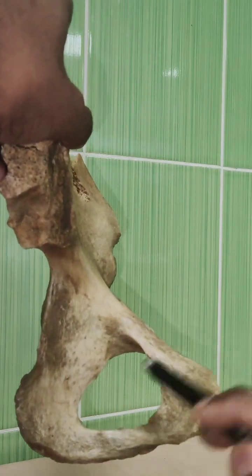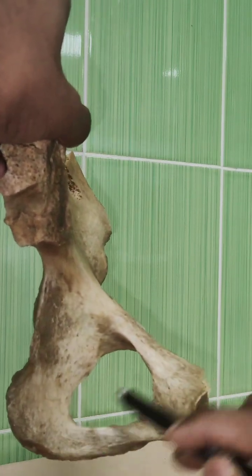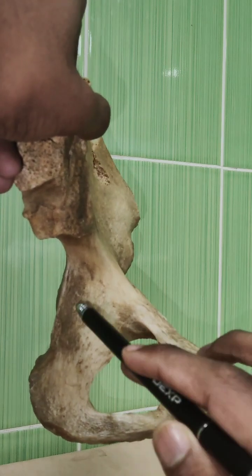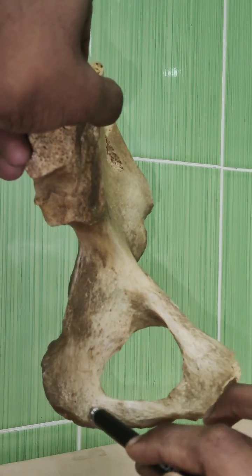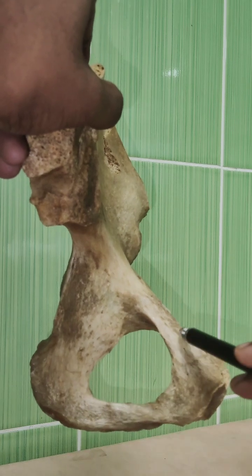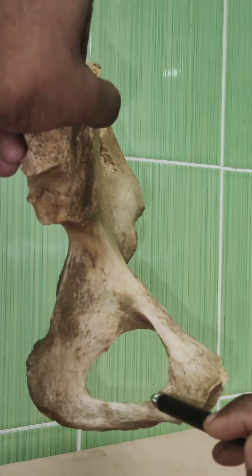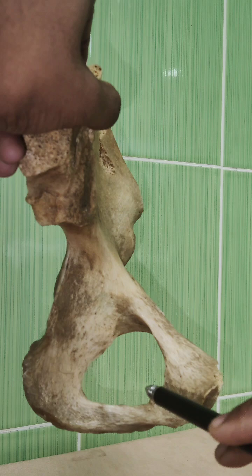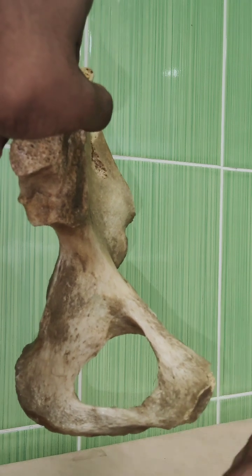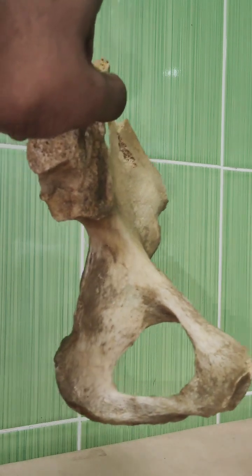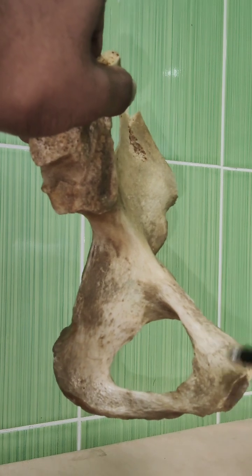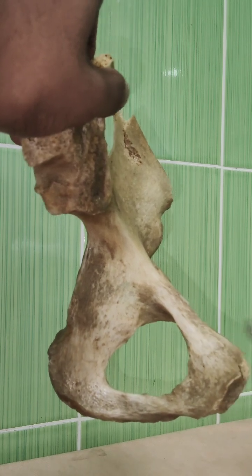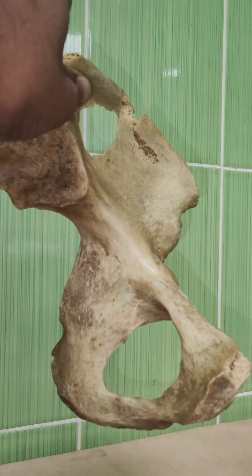Let's do the four rami. Ramus. This is pubis. This is ischium. Ramus superior ossis ischii, ramus inferior ossis ischii, ramus superior ossis pubis, ramus inferior ossis pubis. Okay, now listen to this rule. Here this is pubis, so tuberculum. No, wait. Let's do the facies symphysialis.